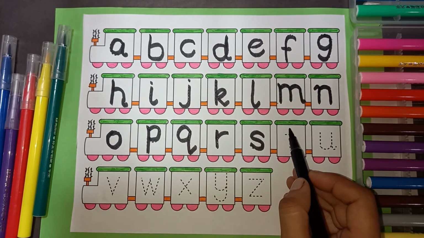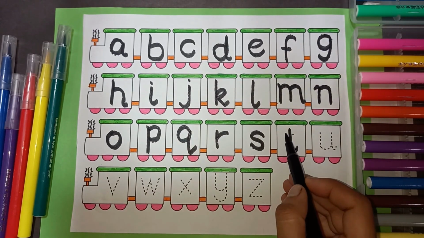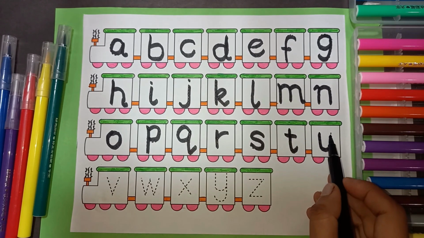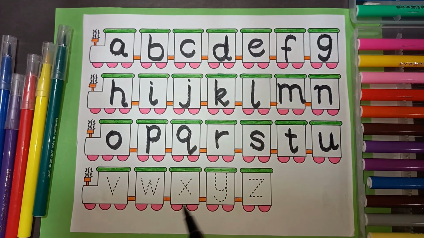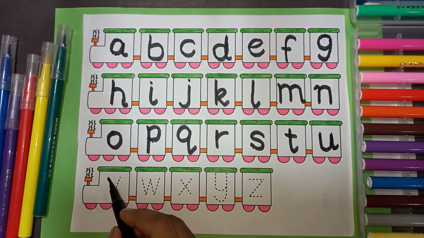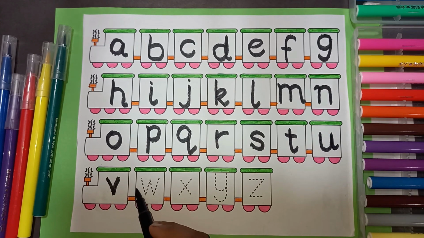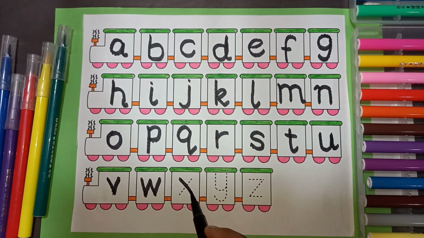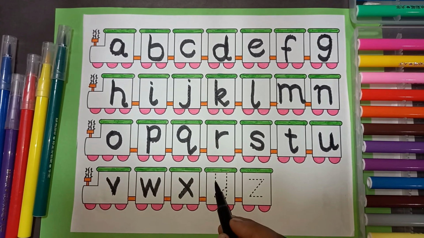S is for sun. T is for tiger. U is for umbrella. V is for van. W is for watch. X is for X-ray. Y is for yacht. And Z is for zebra.